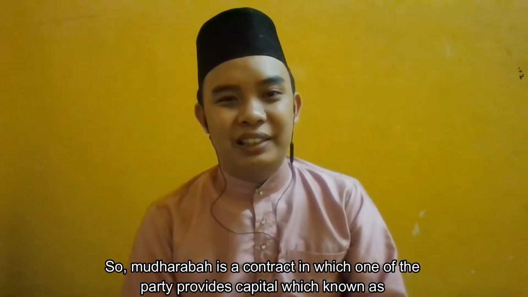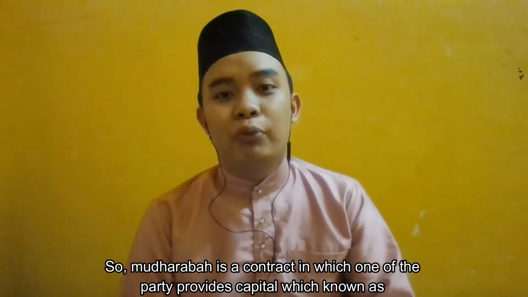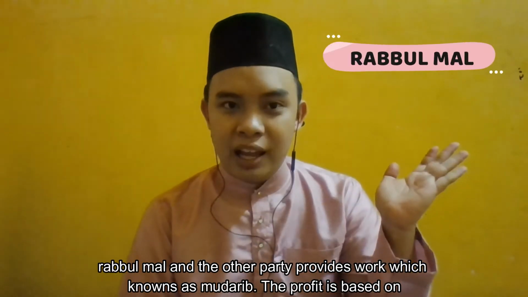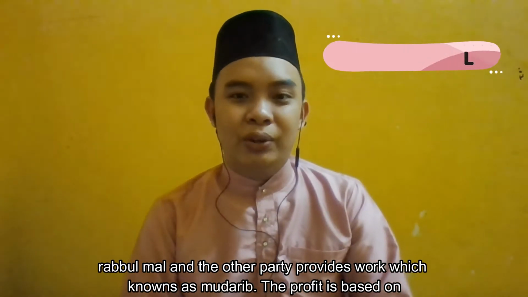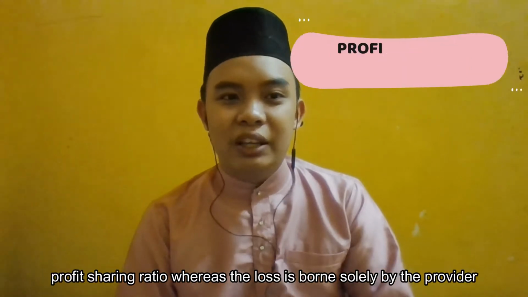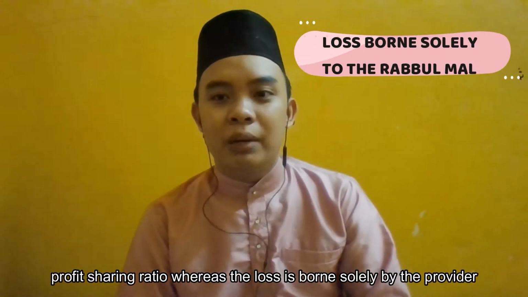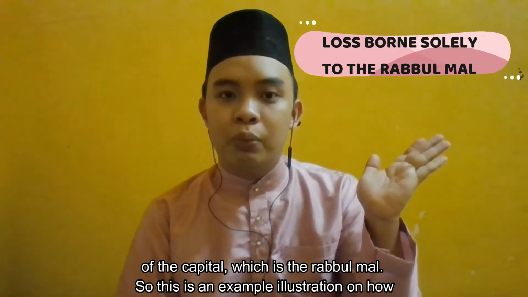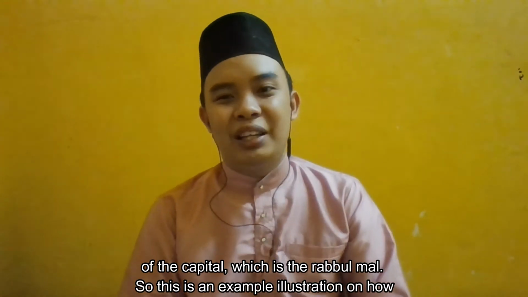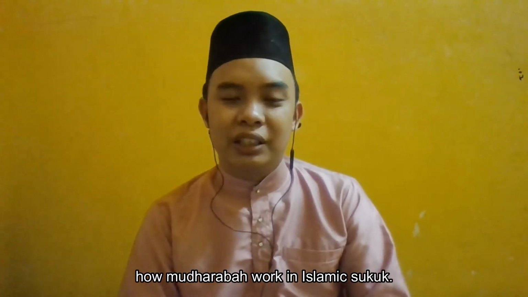So, Mudharabah is a contract in which one party provides capital, which is known as Rabbul Mal, and the other party provides work, which is known as Mudharib. The profit is based on a profit sharing ratio, whereas the loss is borne solely by the provider of the capital, which is the Rabbul Mal. So this is an example illustration of how Mudharabah works in Islamic Sukuk.